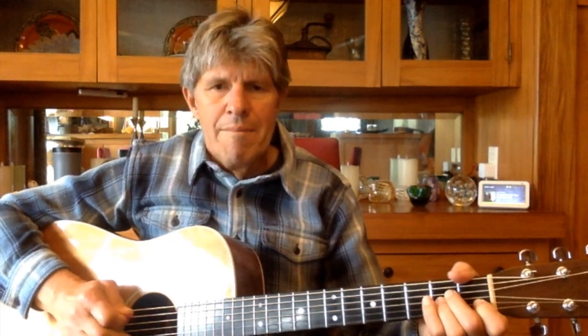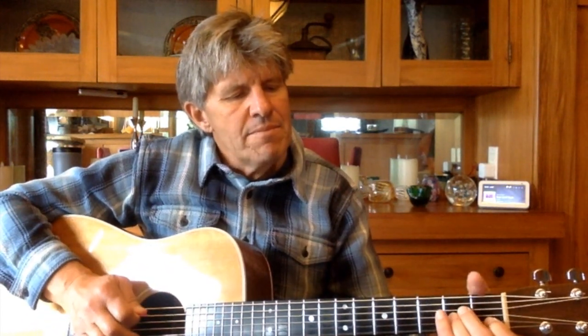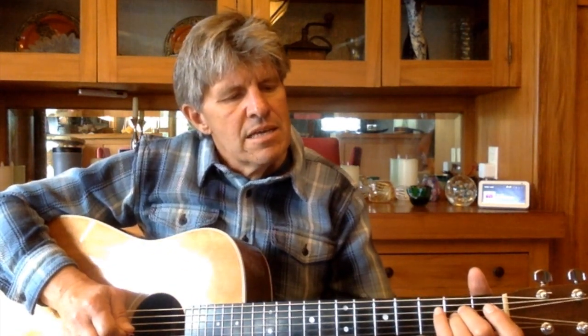Now that flattened 3rd note is what gives the minor chord its sound, and that's what makes a minor chord a minor chord. It's the flattened 3rd note. And then the 5th note would be the same as it is for the major chord, so that would be the E, A, B, C, D, E. So for the A minor chord, you got your A, the root, you got your E here, the 2nd fret on the D string, you got another A here, the second fret of the G string.